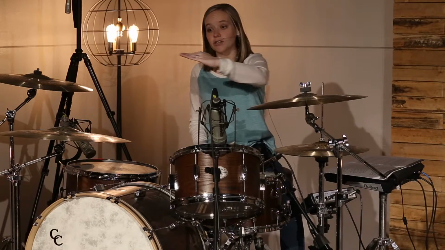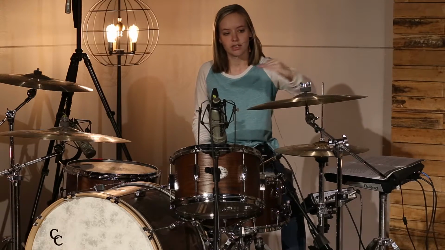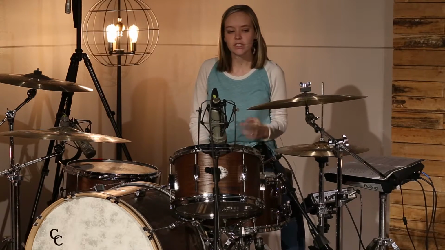It actually goes ground, ground, ground, and then it goes up. So a build is going to look more like this. And then the second disclaimer on a build is going to be that not every build is created equal.